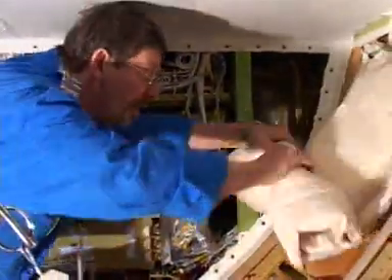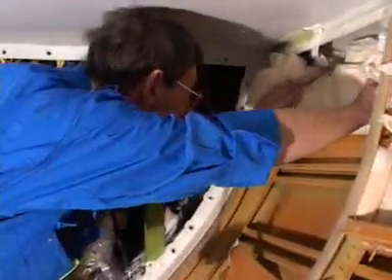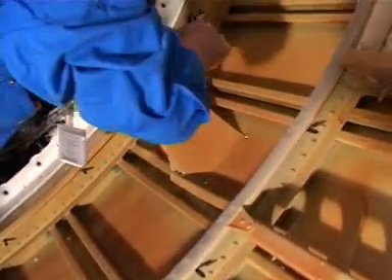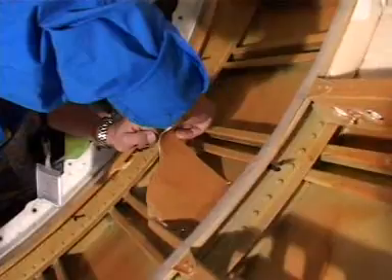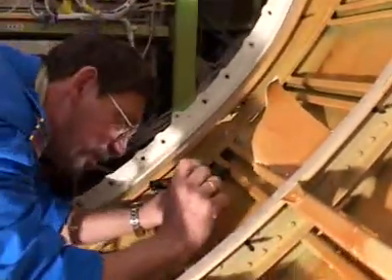The inside of the fuselage must also be thoroughly checked for damage. Not only must hydraulic lines and electrical wires around the damaged area be checked, so too the internal structure. As you can see, in this case the stringer was also badly damaged.